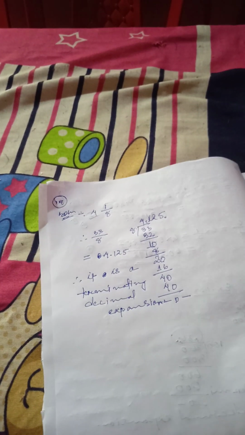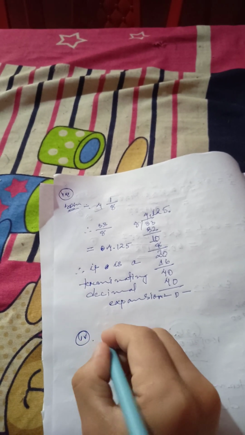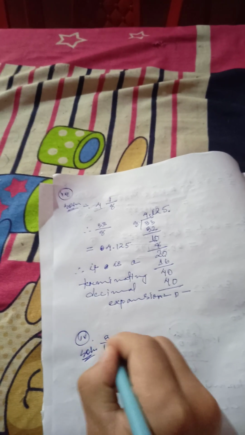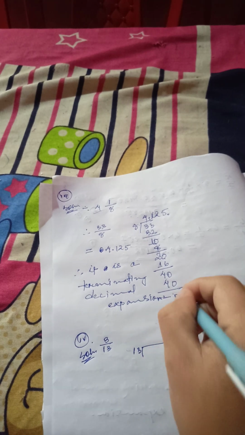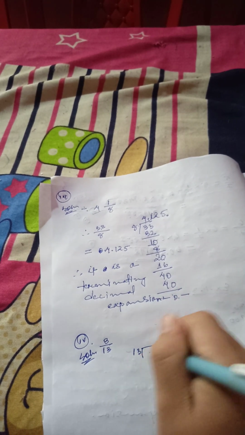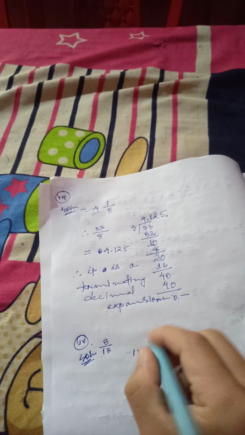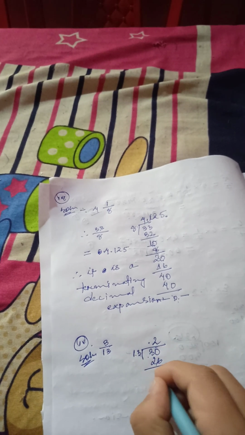Let us move to number 4, that is Roman number 4. In Roman number 4 we have 3 by 13. In order to get the decimal expansion, we have to proceed with the same process as we did just before. Let us add zeros. So 30 minus 26 will be 4.